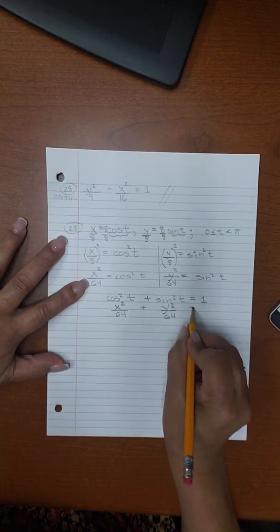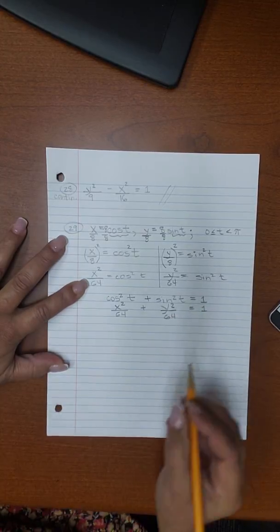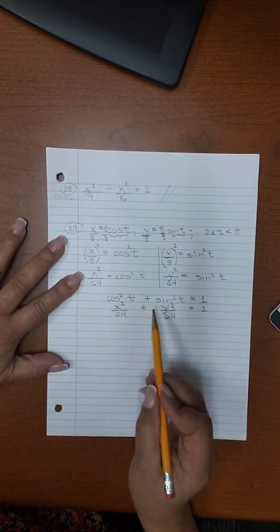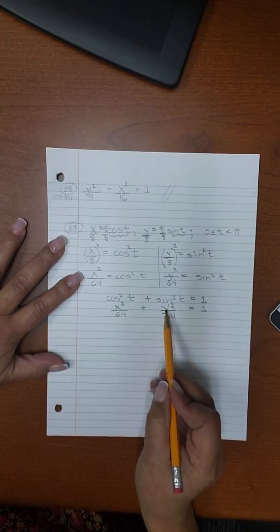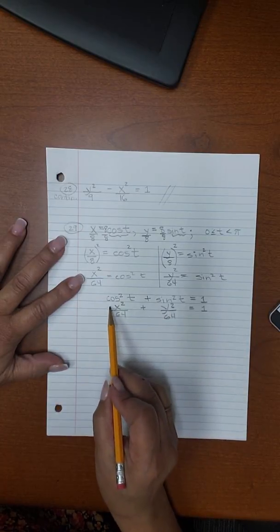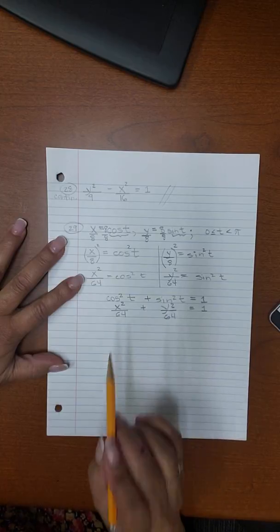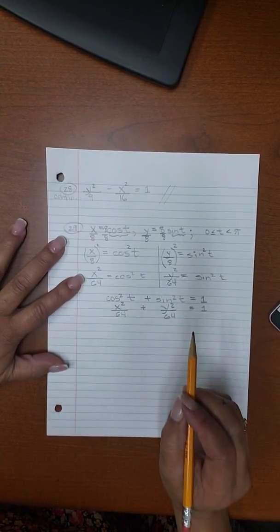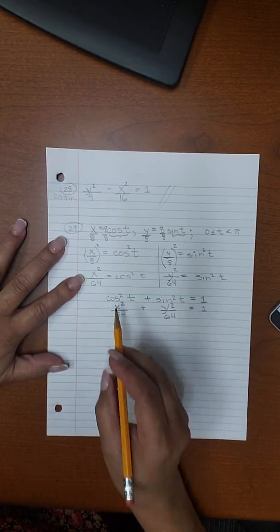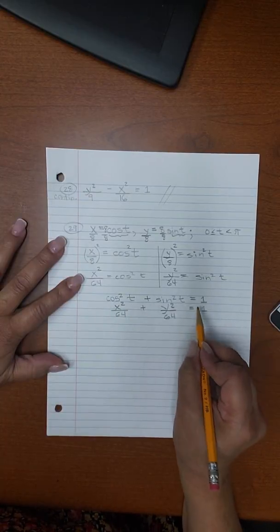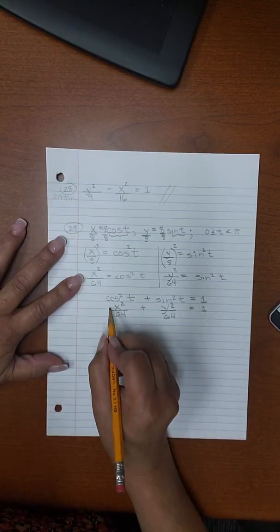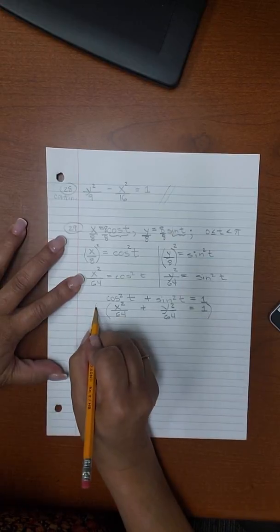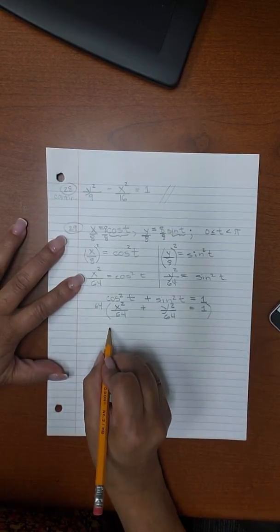Now, as I mentioned in a previous problem, when the coefficients of x squared and y squared are both positive and both equal, they are 1 over 64, 1 over 64, that means it's a circle. And so in that case, you're going to want to get rid of the fractions so that you can express the true radius over here. So you're going to multiply by 64 to wipe out these fractions.